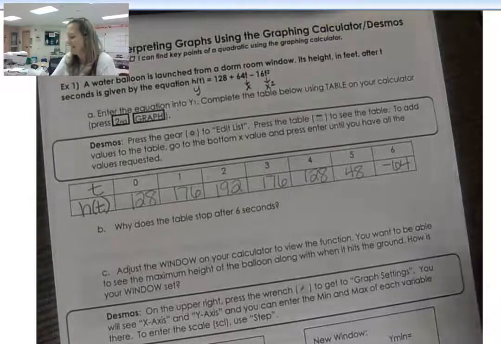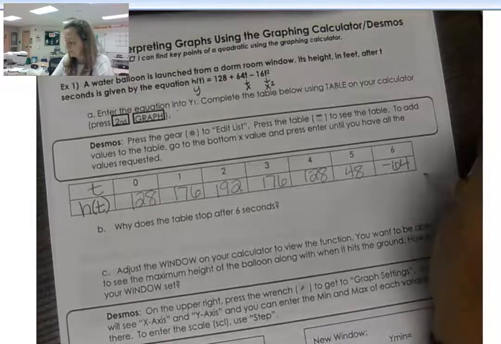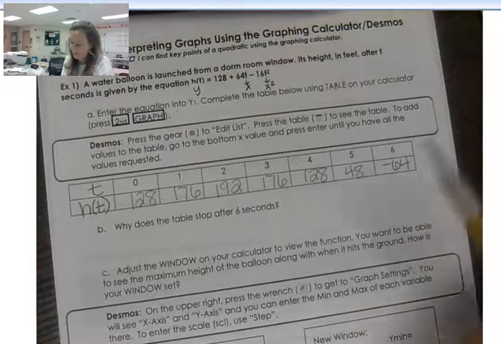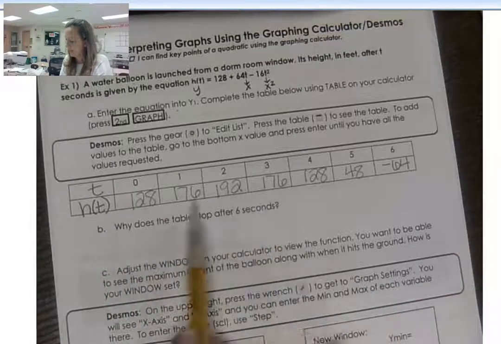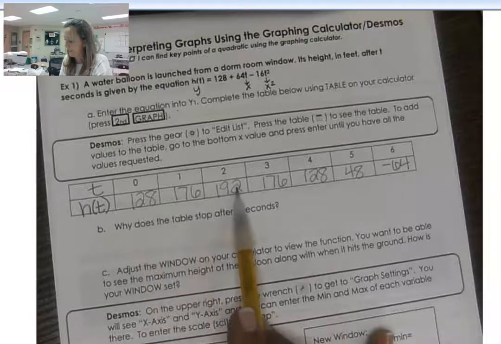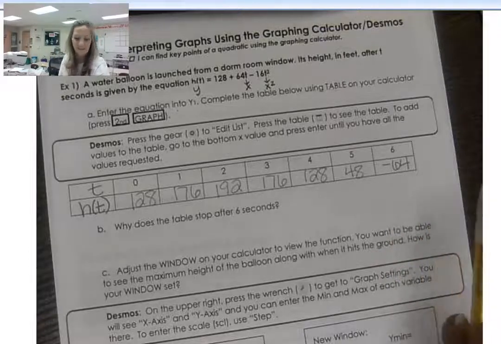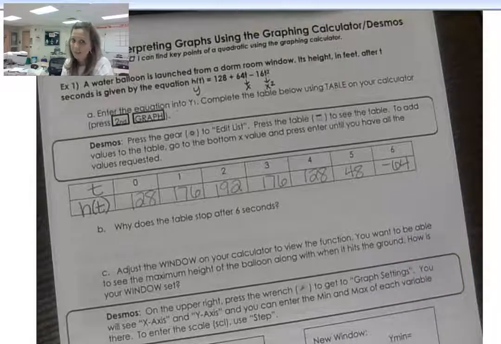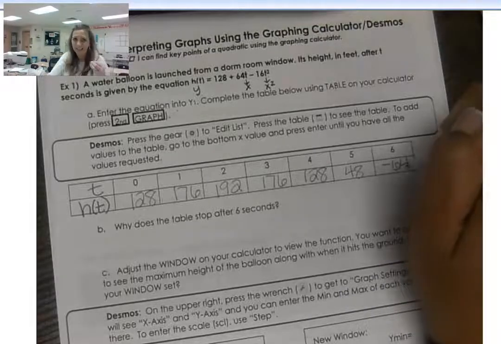So notice that I didn't bother going up to 10. 10's a nice number, so why'd we stop at 6? Well, let's see what happens here. What happens is that our height looks like it goes up, it starts going down, and then here it's negative. Does that really make sense? Not so much.